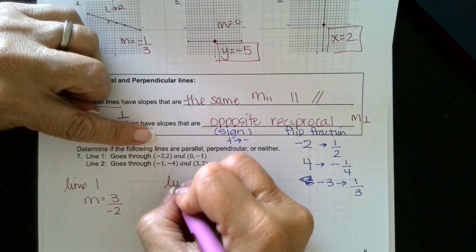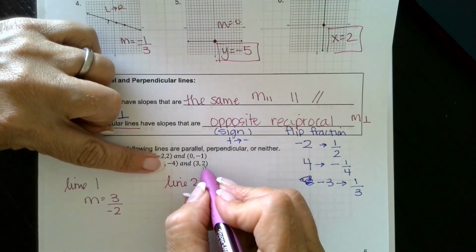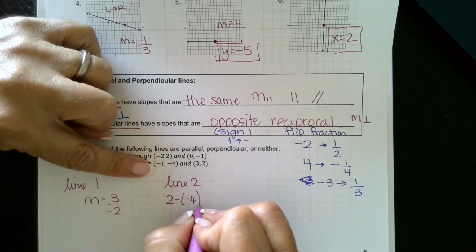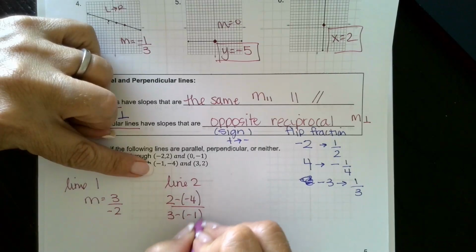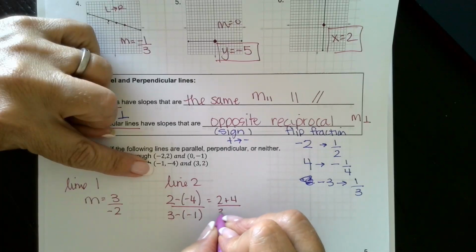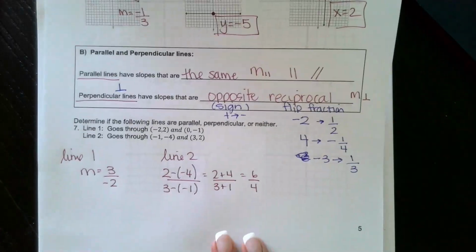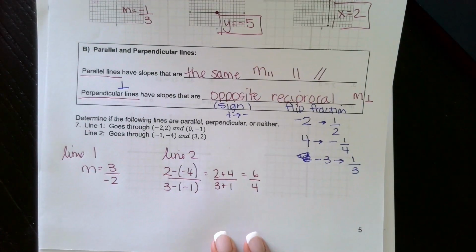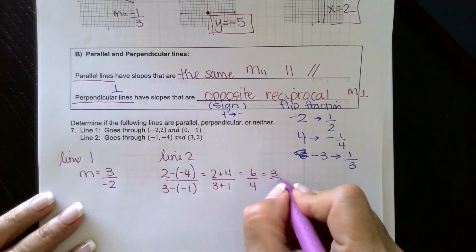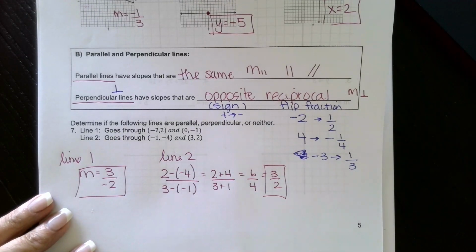When I have line 2, I'm going to go opposite on this one. So I'm going to say 2 minus a -4 over 3 minus a -1. So this becomes 2 plus 4 over 3 plus 1. So this gives me 6 over 4. Now, the first thing that I'm going to do on any of these is I'm going to always reduce everything so that I can really compare them the way that they need to be compared. Okay? So here's the slope for my first one. Here's the slope for my second one.